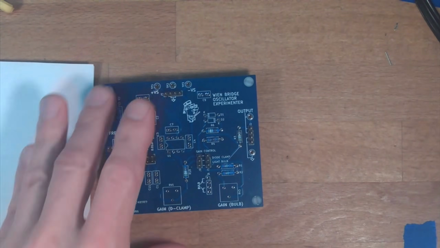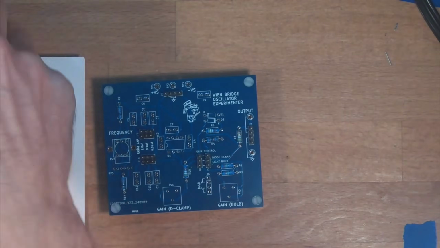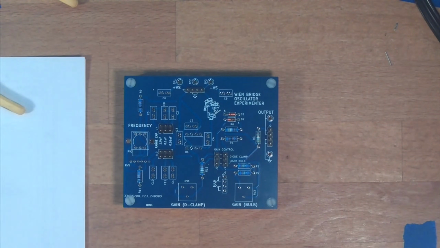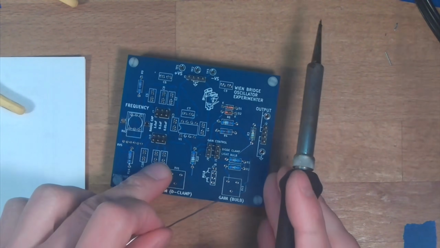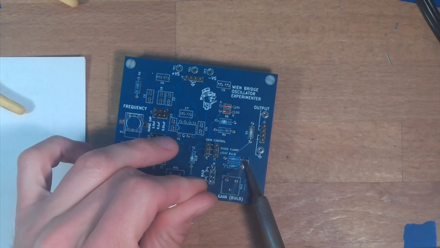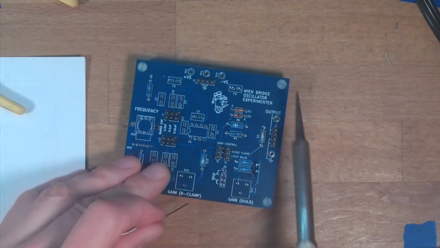All right, and let's just keep going. We'll get our diodes in there. Okay, great. And then this may horrify some viewers, but I just find it so much easier to solder things from the top primarily and then reflow from the bottom because I'm picky like that.